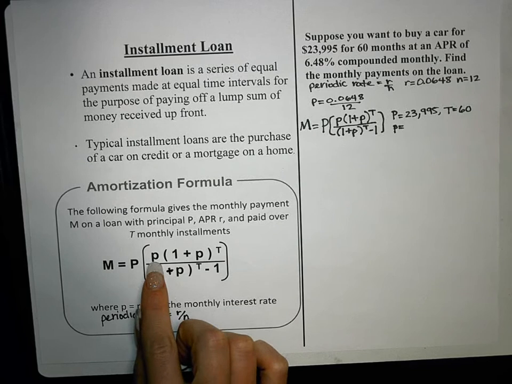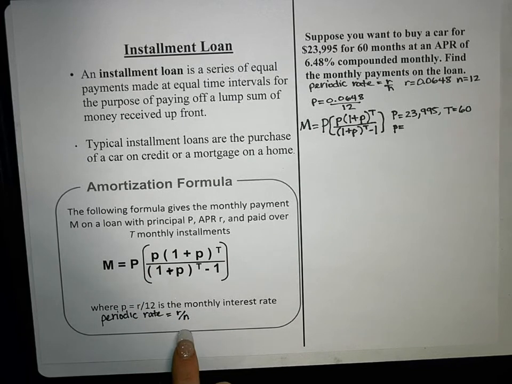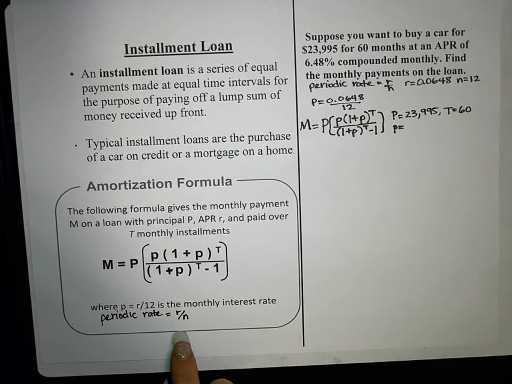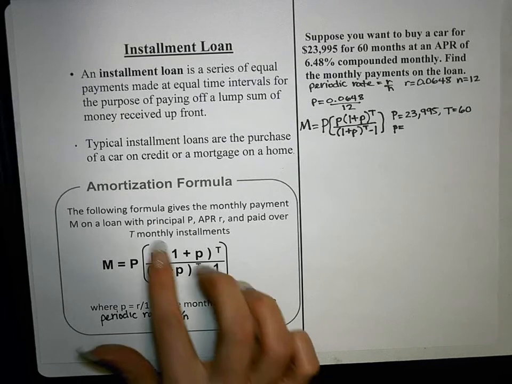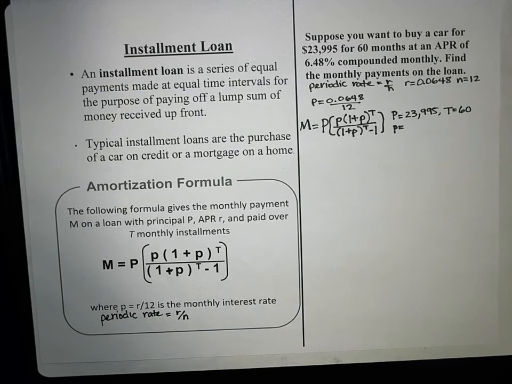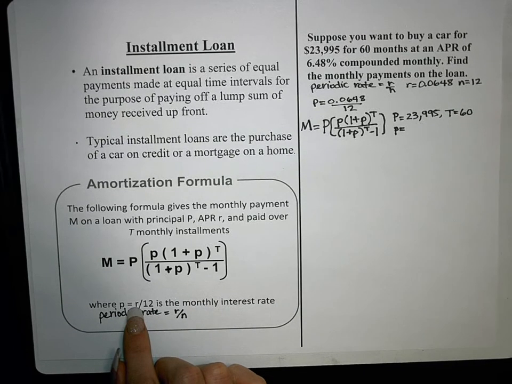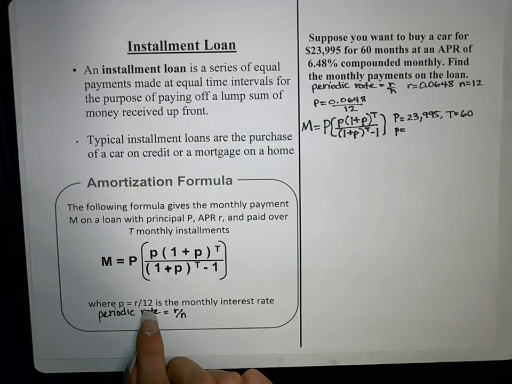Now this lowercase p is actually the periodic rate. We talked about that back with the general compounding formula. It's the annual percentage rate in the form of a decimal divided by n, the number of total compounding periods in a year. Since this is monthly installments, n equals 12. So p equals the annual percentage rate as a decimal divided by 12, because there are 12 monthly payments.